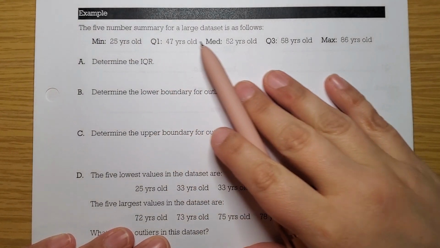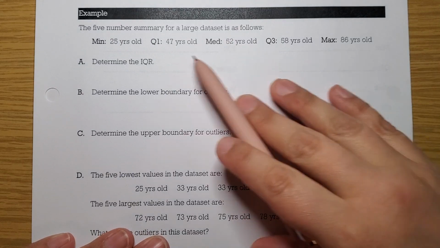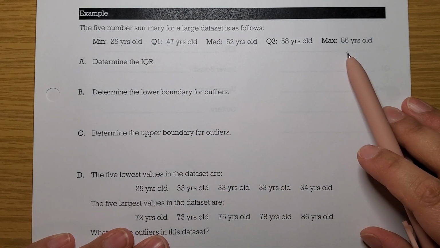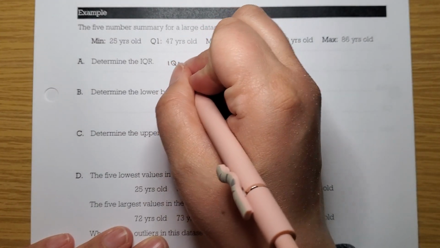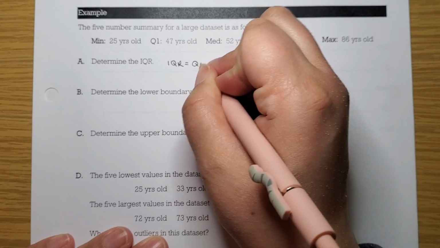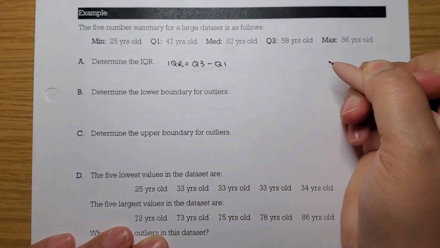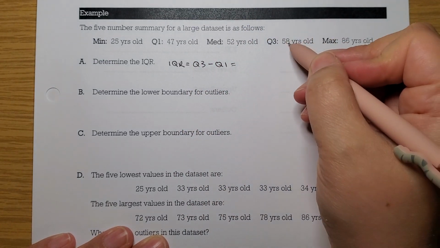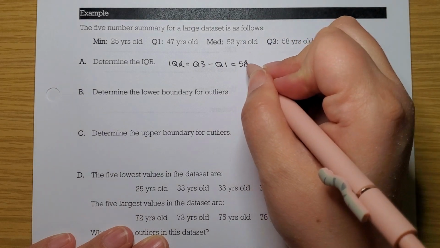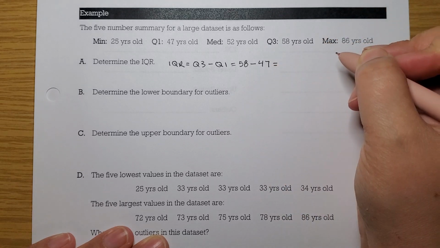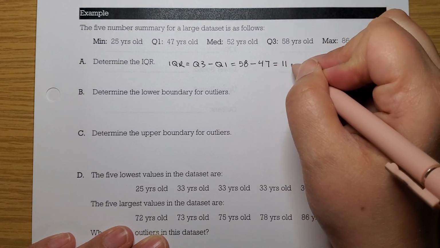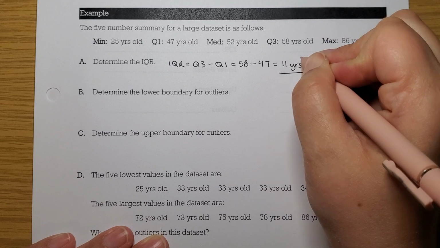So I have a 5-number summary for a large data set. Here are our values, and we want to find the IQR. So the IQR is Q3 minus Q1. Q3 is 58, Q1 is 47, and when I subtract, I get 11 years.